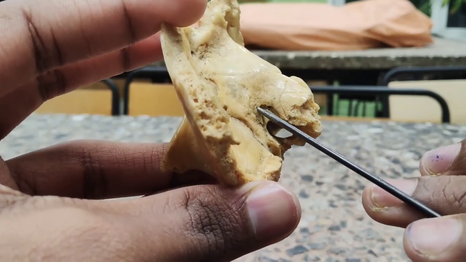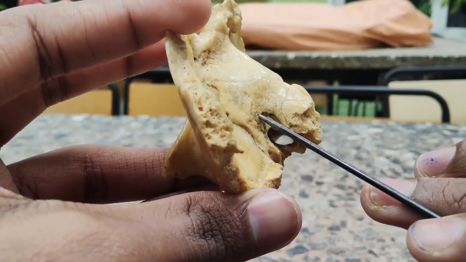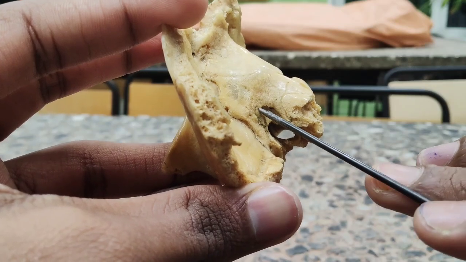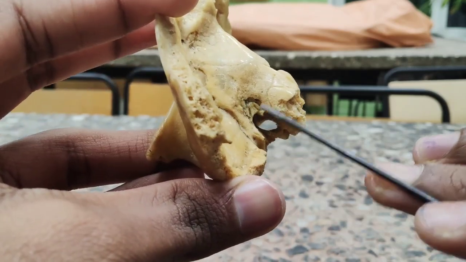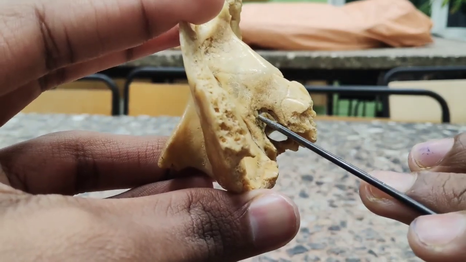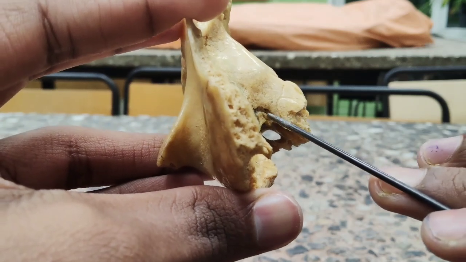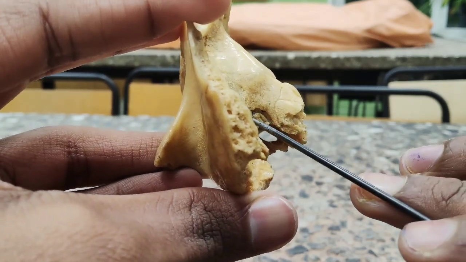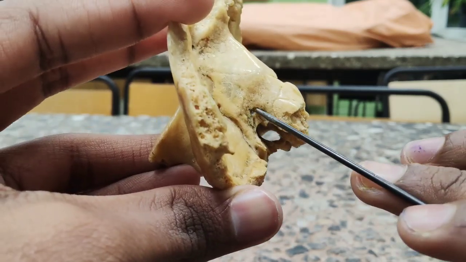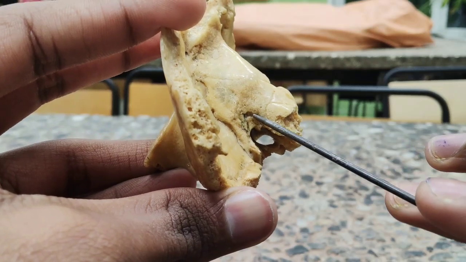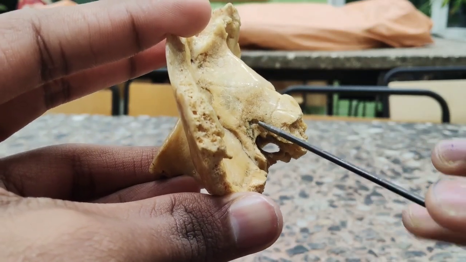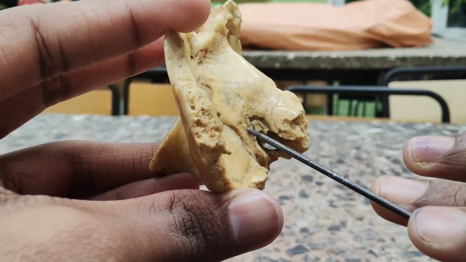This sulcus canalis nervi petrosi minoris, and same goes to the other sulcus, but you have to cut the canalis part. So sulcus nervi petrosi majoris, sulcus nervi petrosi minoris.